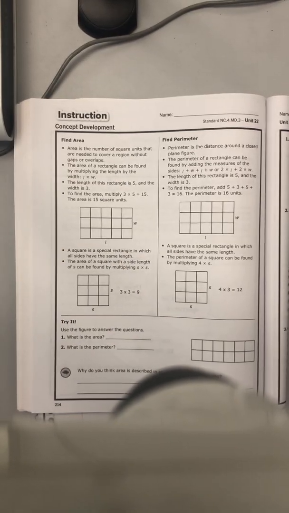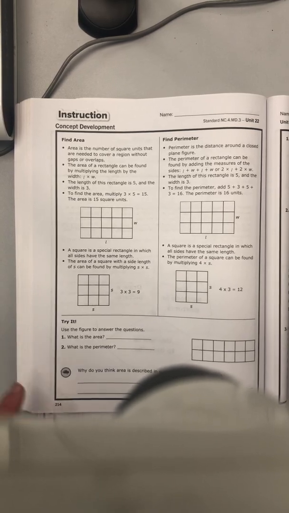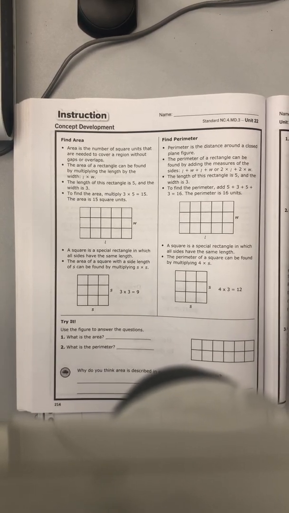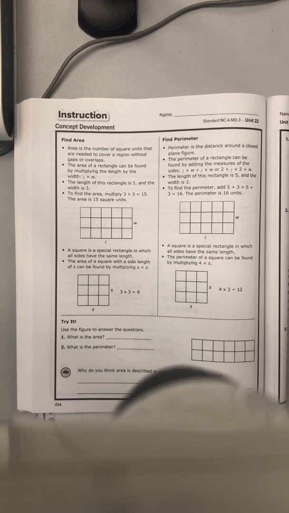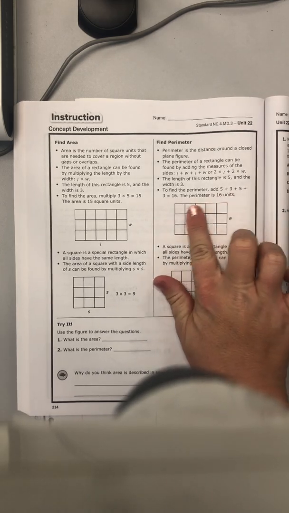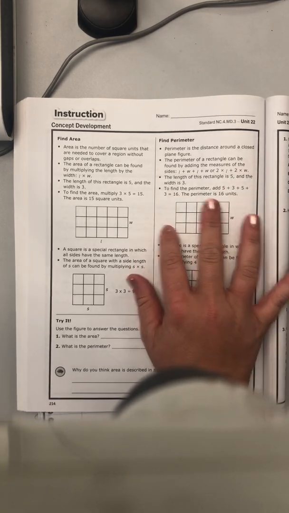It says perimeter is the distance around a closed plane figure. The perimeter of a rectangle can be found by adding length plus width plus length plus width, or 2 times length plus 2 times width. The length of this rectangle is 5 and the width is 3. To find the perimeter, you add 5 plus 3 plus 5 plus 3, which equals 16. The perimeter is 16 units. Now, it is not square units because we're not talking about the whole square. We're only talking about the outside of it.